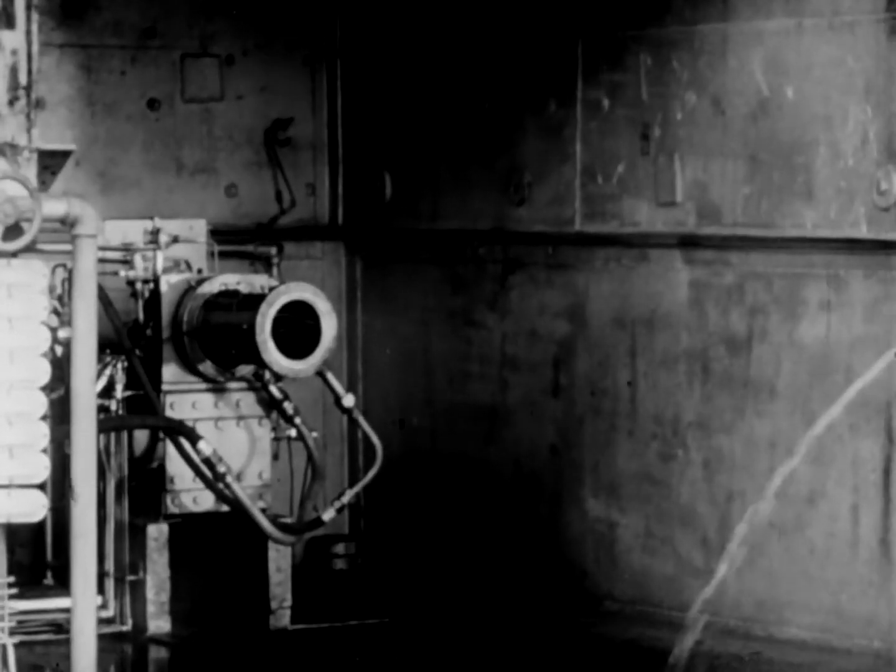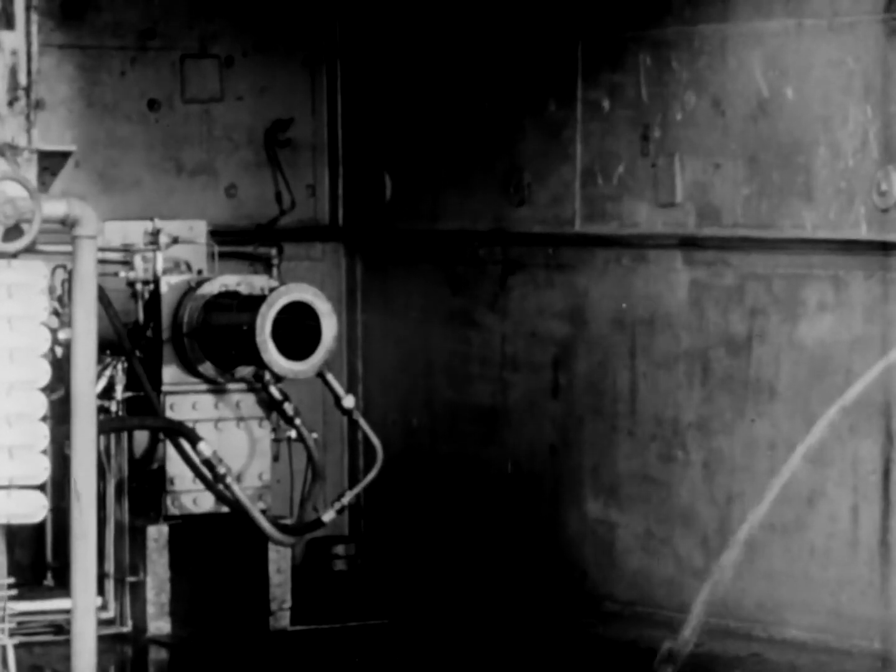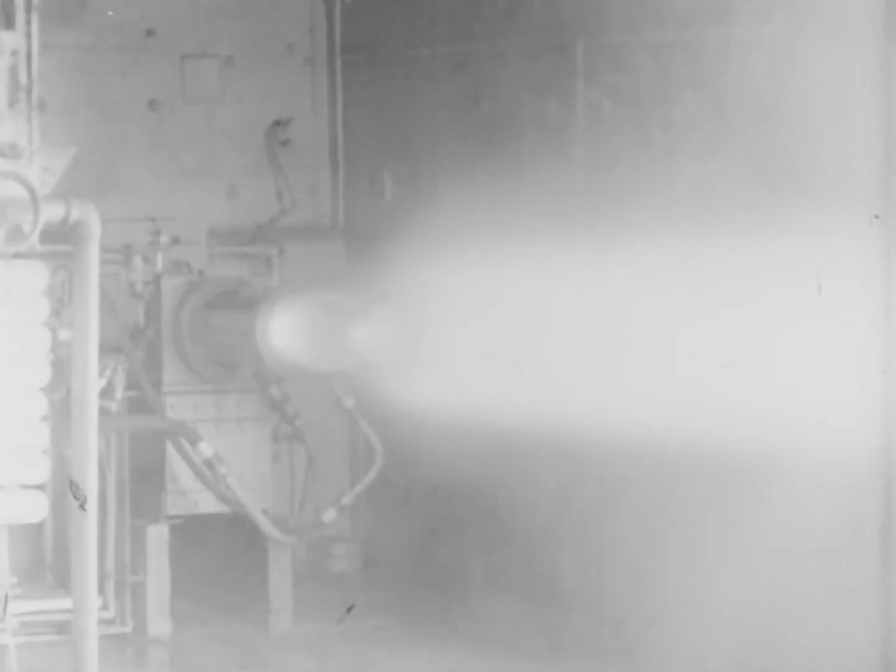This motor is now fueled and ready for firing. Although an igniter is sometimes used to start combustion, the fuel and oxidizer will usually burn immediately. Burning will then continue as long as the fuel valves are left open, or until the propellants in the tanks are used up. Let's see how this works.